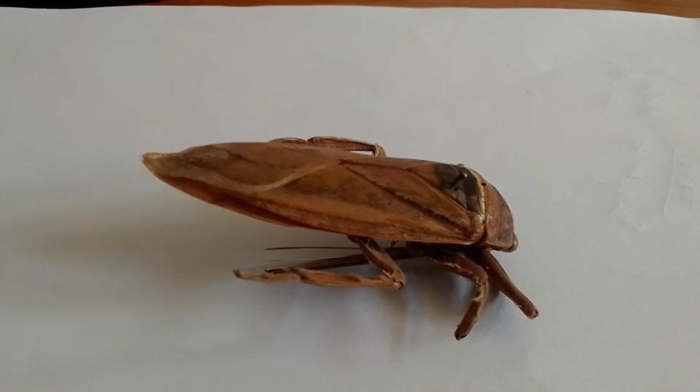But one thing I must tell you, that this piercing and sucking type of mouthparts is of two different types. One is bug type and another is mosquito type, because mosquitoes also have the same mechanism of feeding, that is piercing and sucking. So I'll be discussing this bug type here.